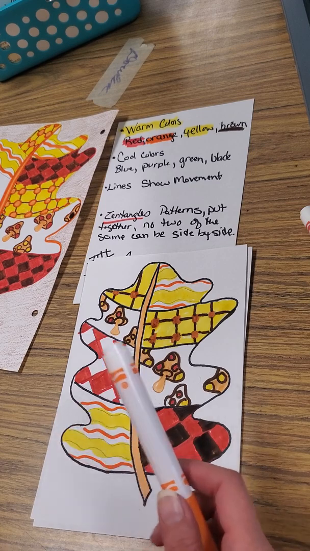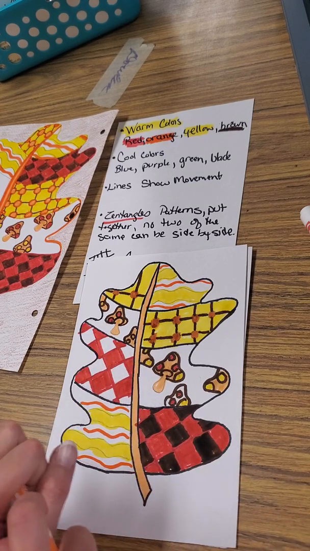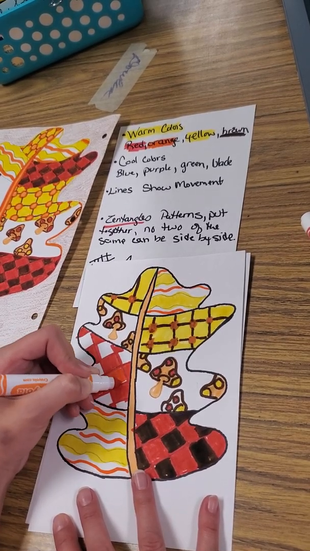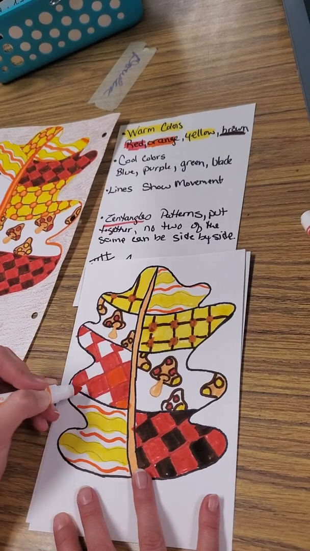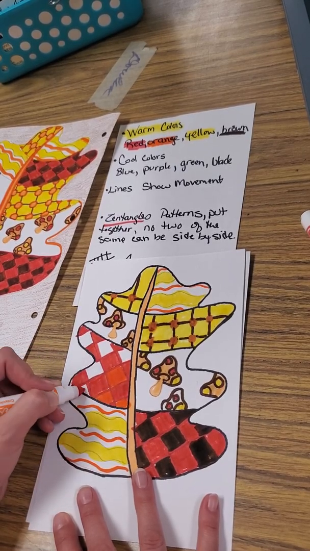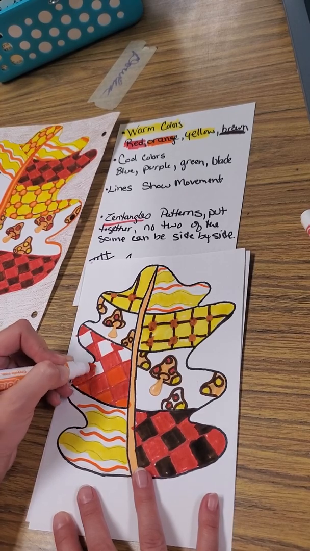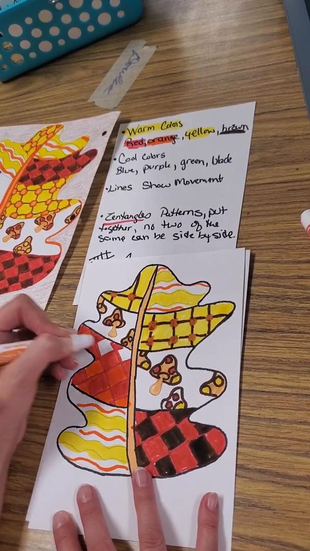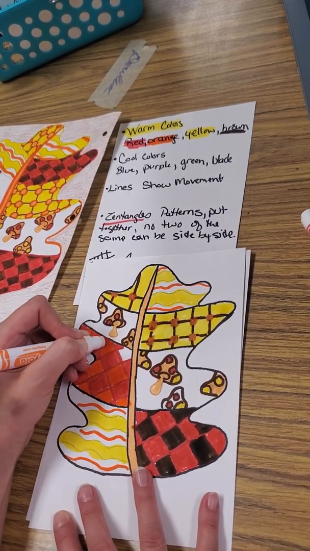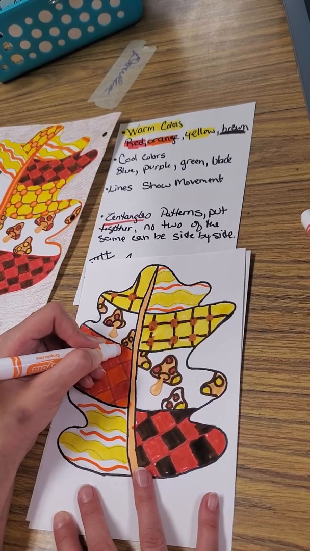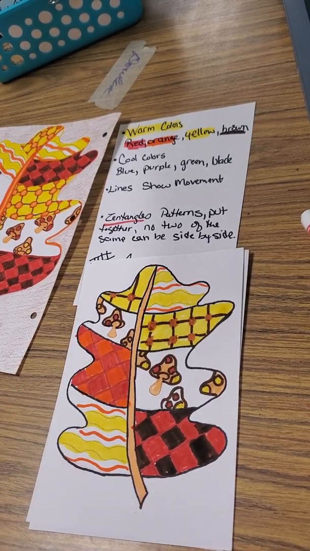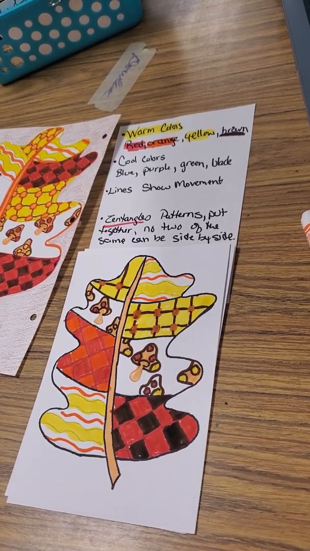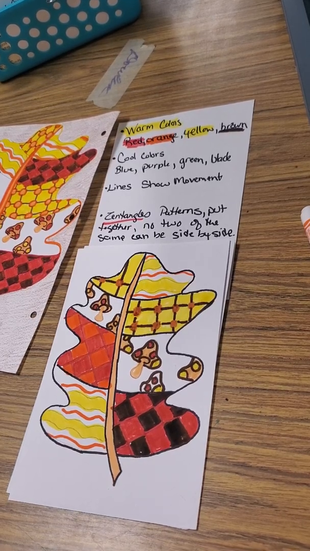I can choose to come in and, instead of doing that one brown, do this one orange and red. Have an orange and red checkerboard pattern. And there we have our fall leaf using zentangles and nothing but warm colors.